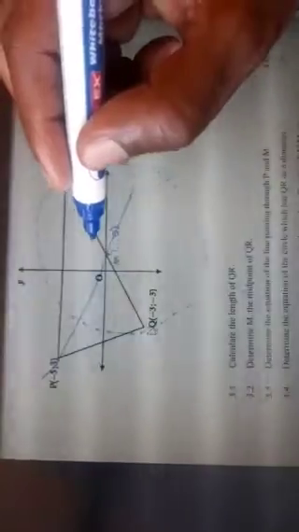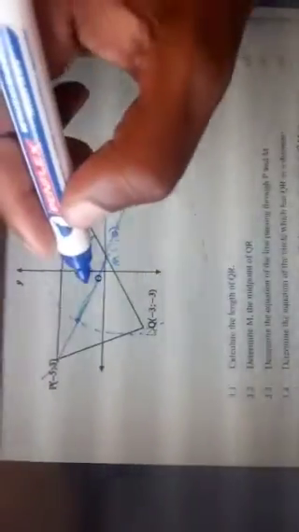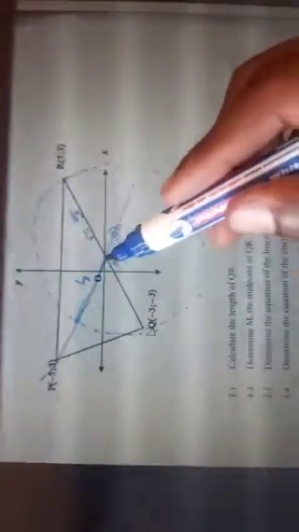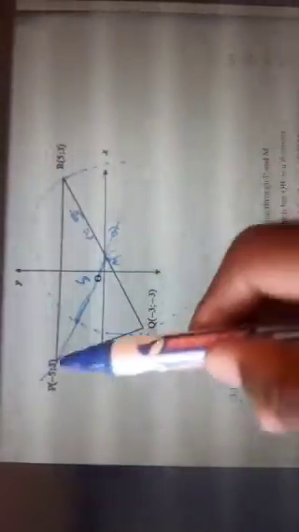Now our r squared is 25, so our r is not 25, it is 5, because the square root of 25 is 5. Every point from the center to the circumference is 5. From here to here is 5. To motivate our answer, we use the distance MP.